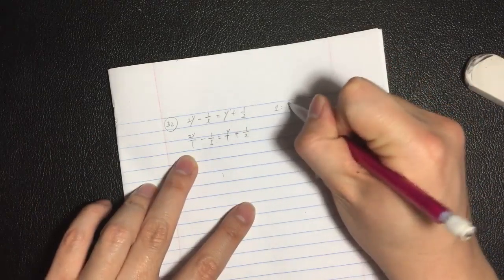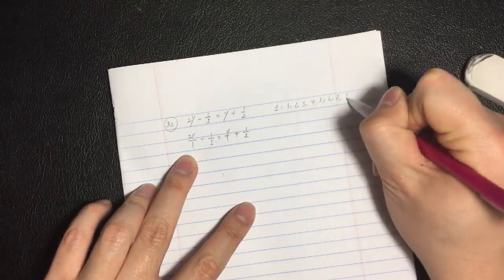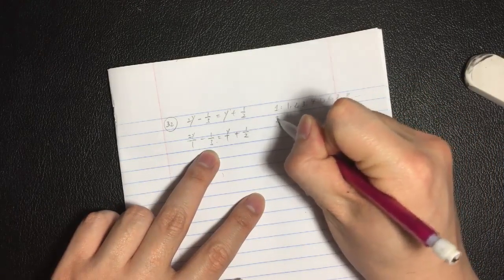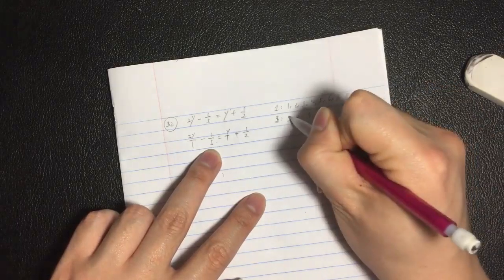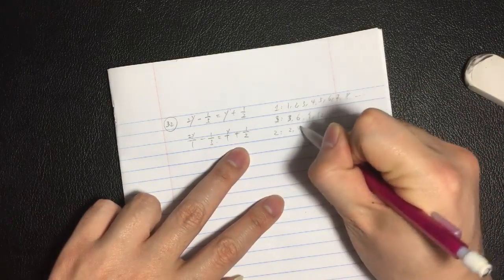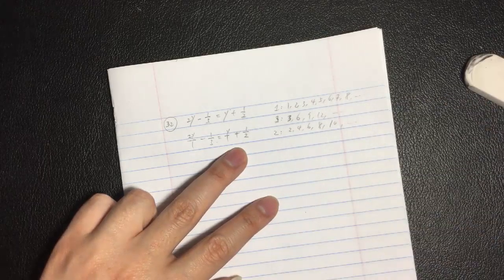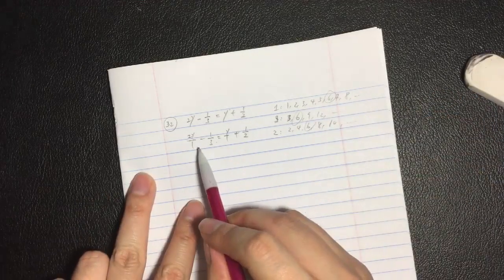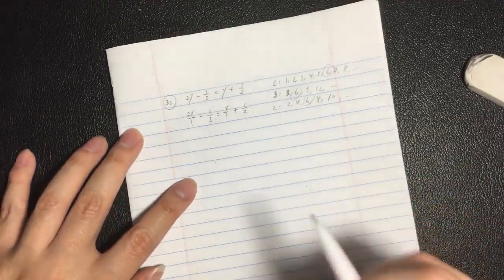Multiples of 1 are 1, 2, 3, 4, 5, 6, 7, 8, and so on. Multiples of 3 are 3, 6, 9, 12, and so on. Multiples of 2 are 2, 4, 6, 8, 10, and so on. So the least common multiple is 6. The least common multiple for the denominators is 6. Then we rewrite every term over 6.